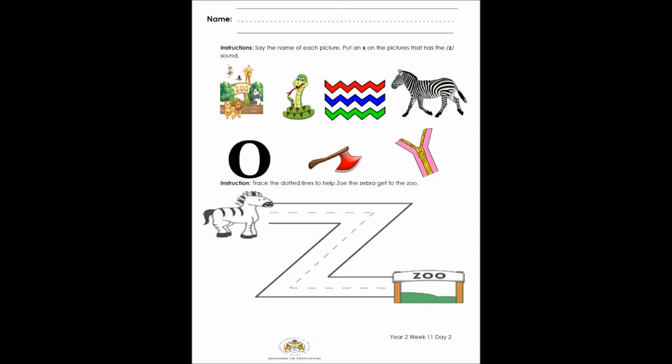We have to trace the dotted lines there. Okay, boys and girls? Yes. And when we say Zoe, we are hearing the Z sound at the beginning. Z, Zoe. And when we say zebra, we are hearing the Z sound at the beginning. When we say zoo, we are also hearing the Z sound at the beginning.